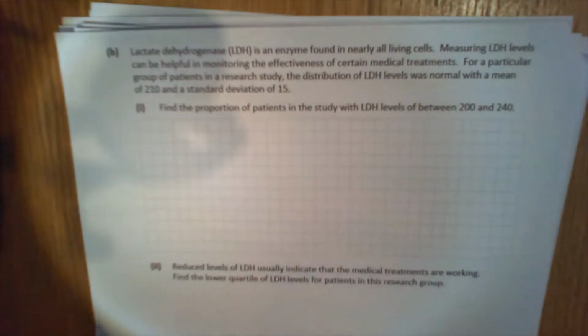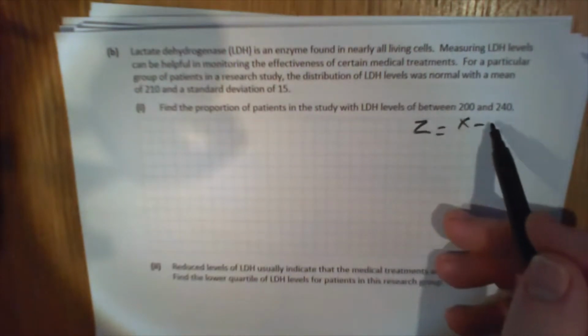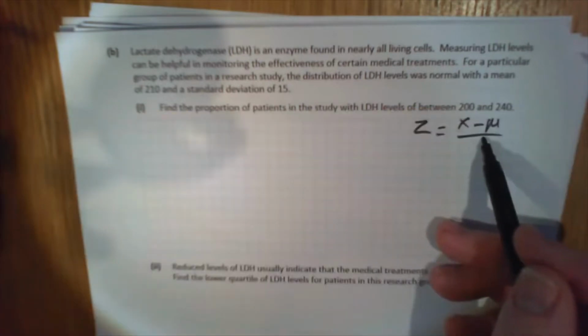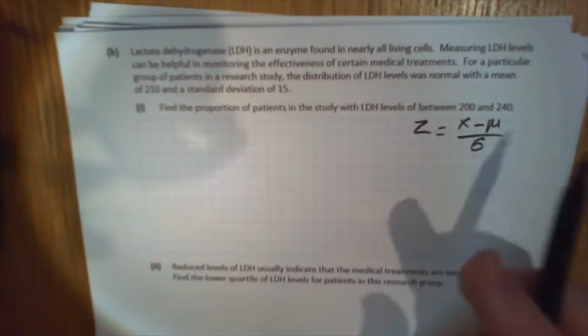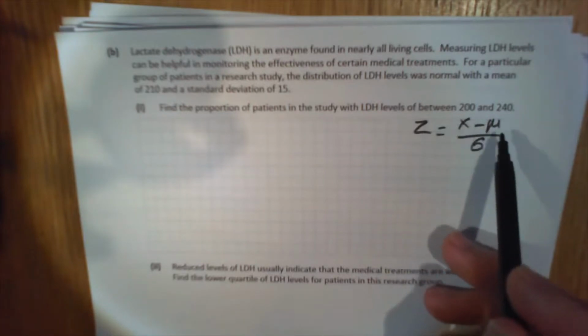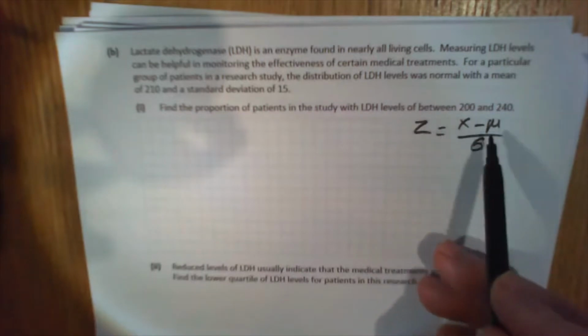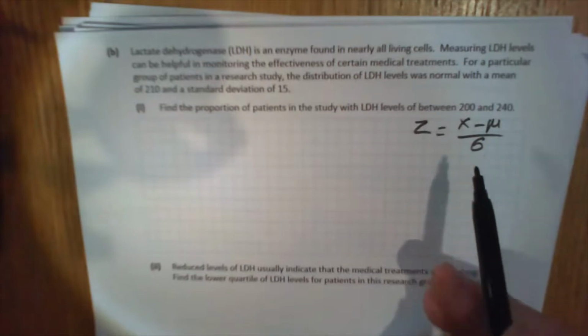So this is our standard Z, okay? So remember, Z is equal to X minus mu over sigma. Why are we using this version of Z? Because we have a single sample with one mean mentioned. We don't have two means mentioned, which would give us the alternate version of the Z formula. Okay, so we have everything we need here. So we're going to pop it in.